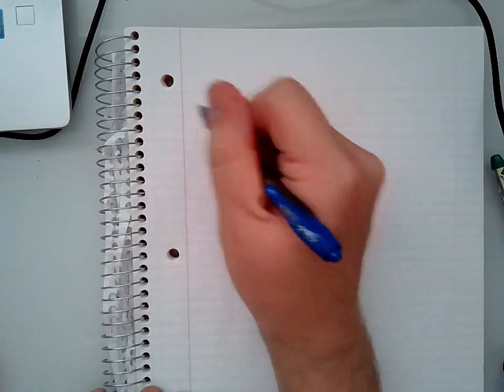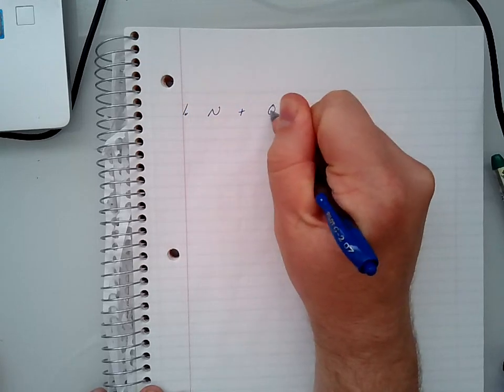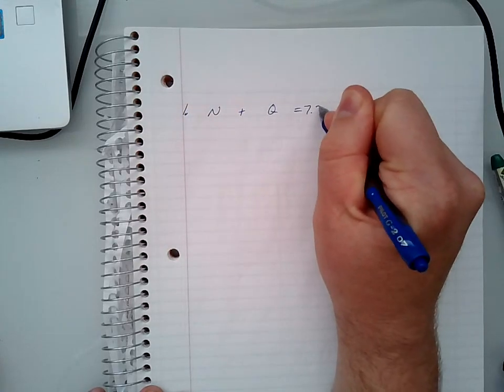All right, let's get started with this. Number one says a collection of nickels and quarters has a value of $7.30. The number of nickels is 7 less than 4 times the number of quarters. So the first equation says nickels plus quarters is equal to $7.30.